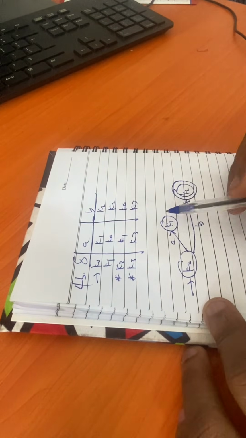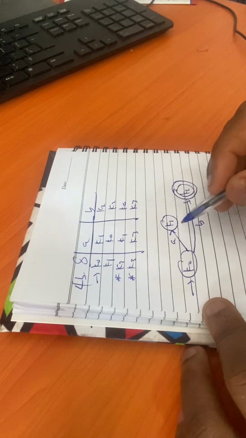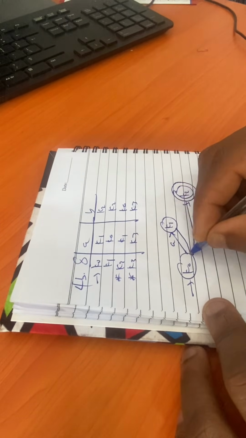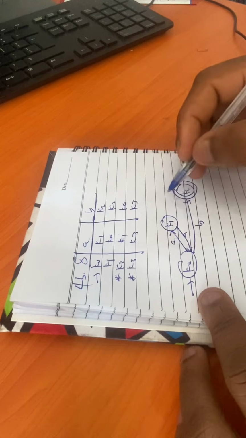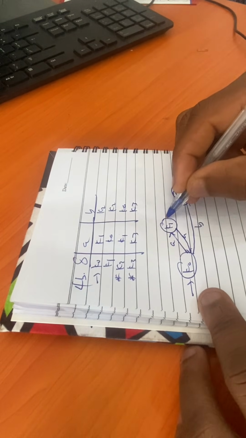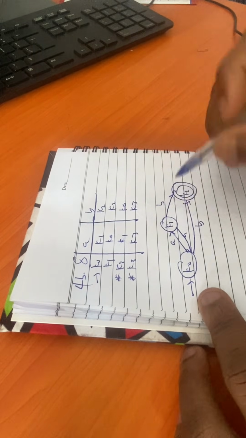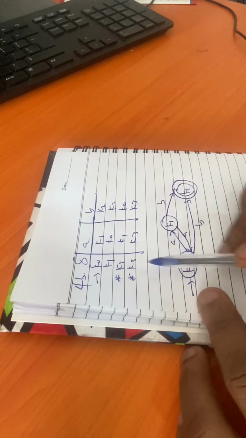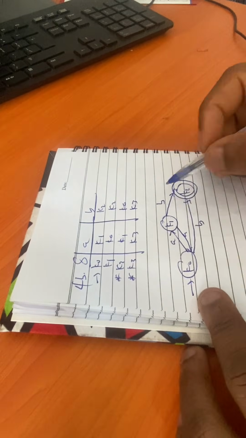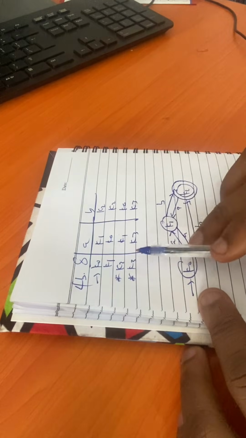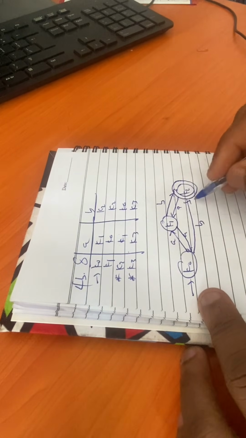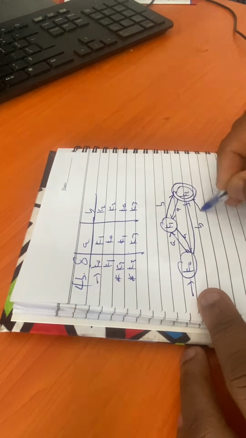Then K1 on input of A goes to K0, and K1 on input of B goes to K2. Then K2 on input of A goes to K1, and K2 on input of B goes to K0.